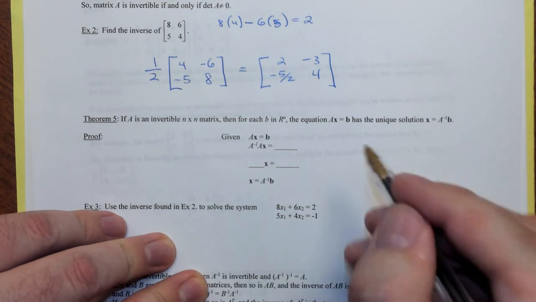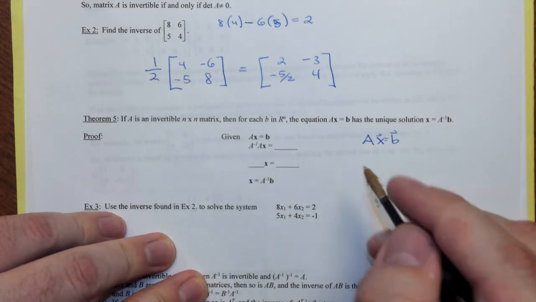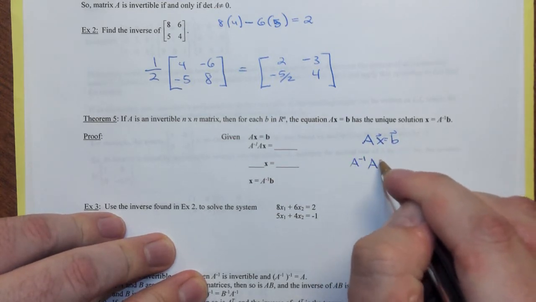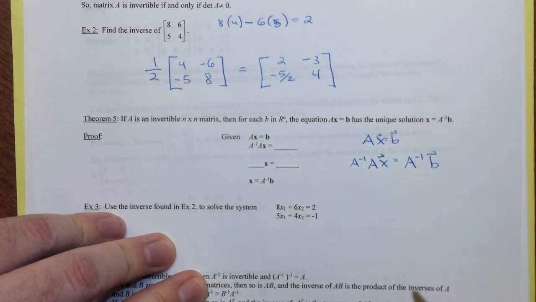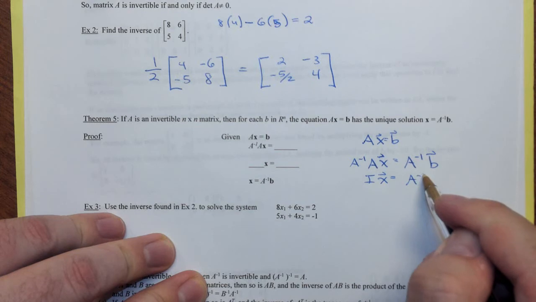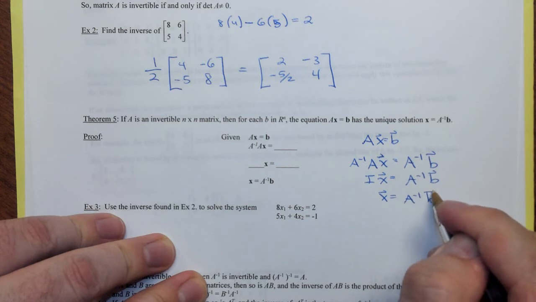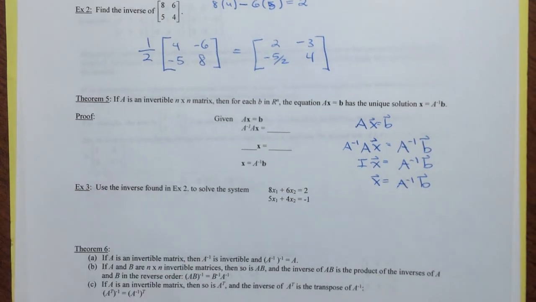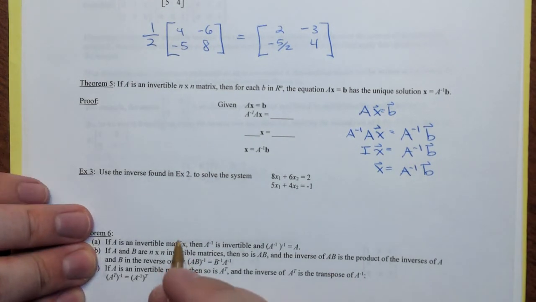How can I prove this? Well, again, rather than filling in the blanks, I'll write it over here. If A is invertible, I can multiply on the left of both sides of this equation. A inverse A is the identity matrix. So what I actually get is that x is A inverse times B. So if I have an invertible matrix, this gives me a much easier way of solving a system than row reducing, or even arguably doing linear combination or elimination methods from Algebra 1.